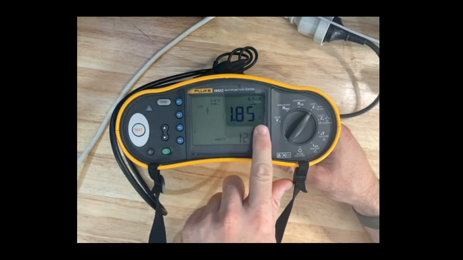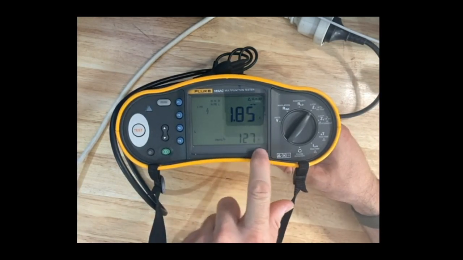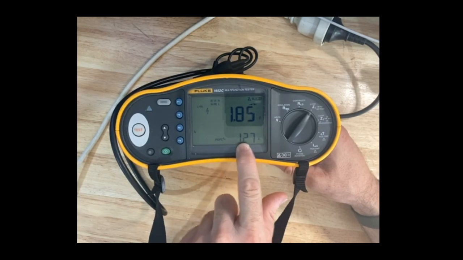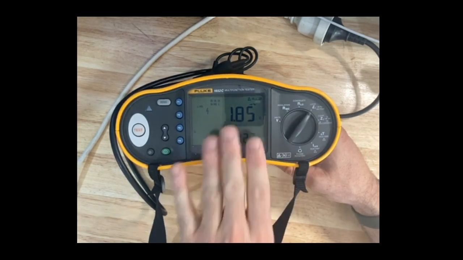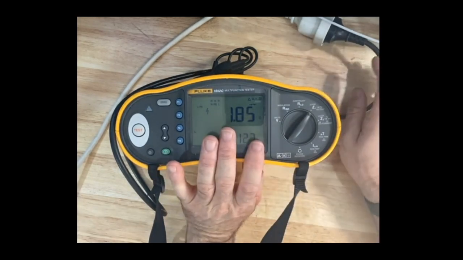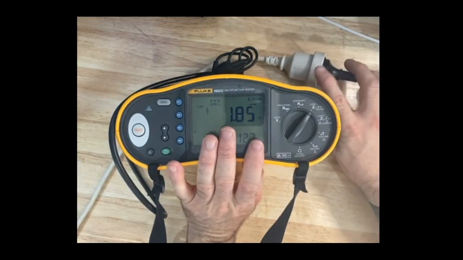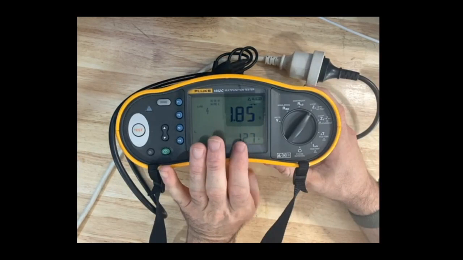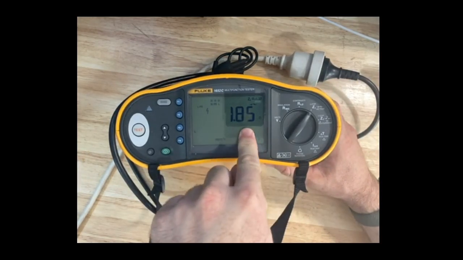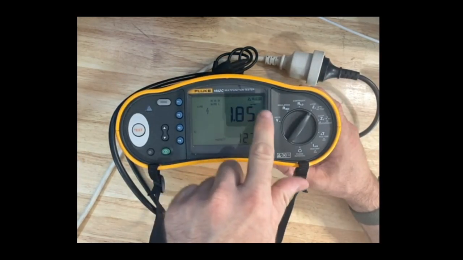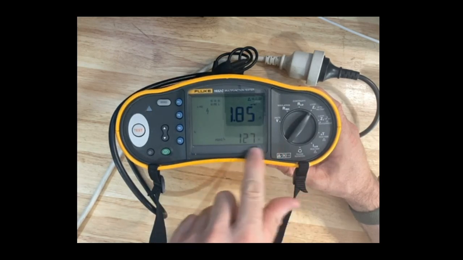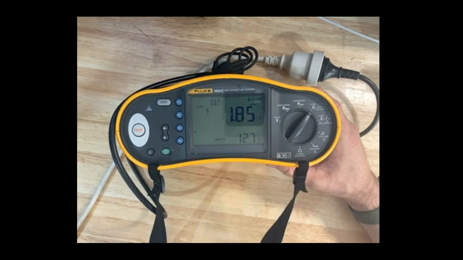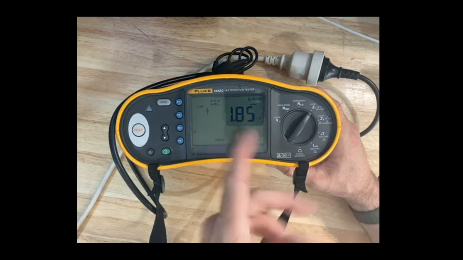And we can see there it's come up with 1.85 ohms. And helpfully, it's already done the maths for us, and so it will tell us what the current is, 127 amps. So what that's saying is, if we have a short circuit on this circuit connected to my extension lead, the total resistance or impedance that short circuit will encounter is 1.85 ohms, and the total current that will flow in that circuit will be 127 amps.